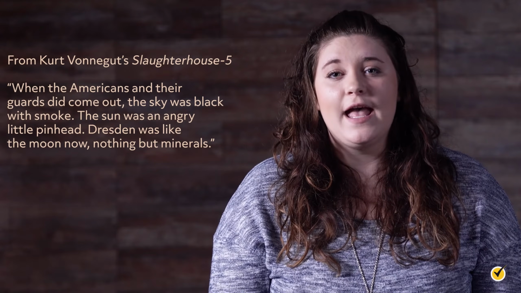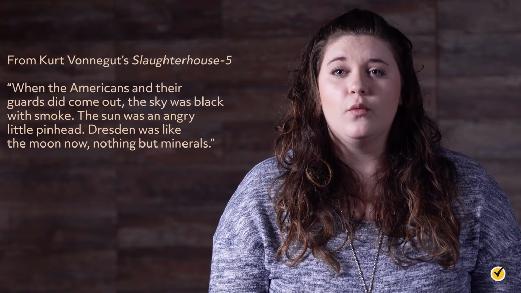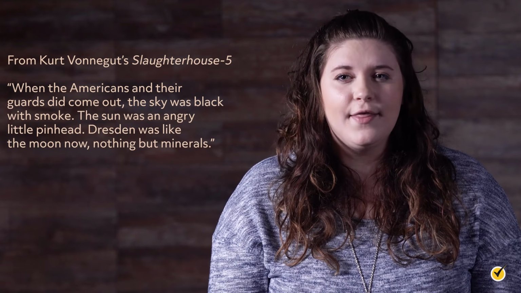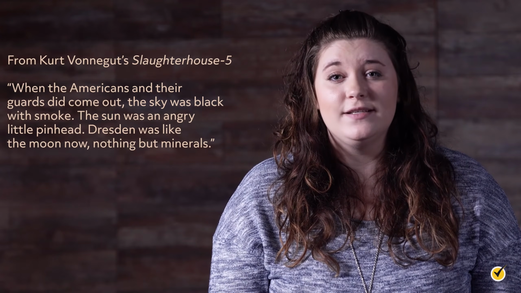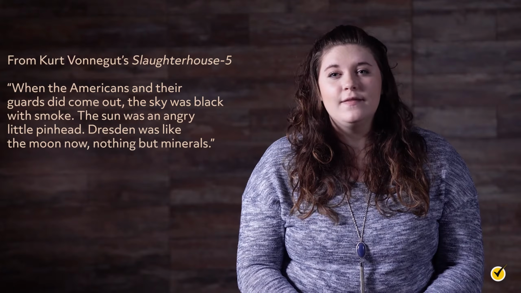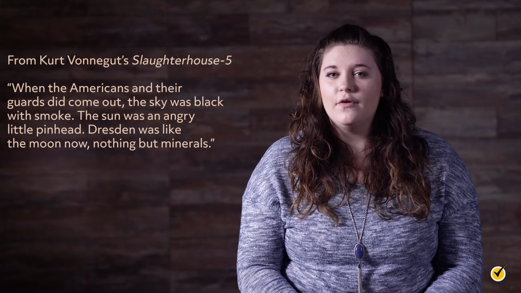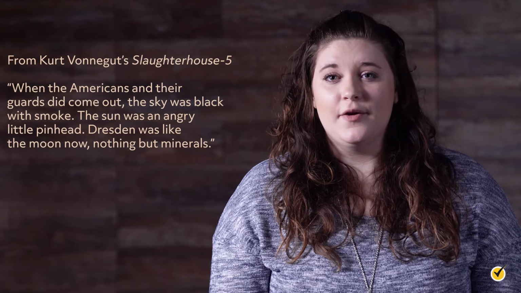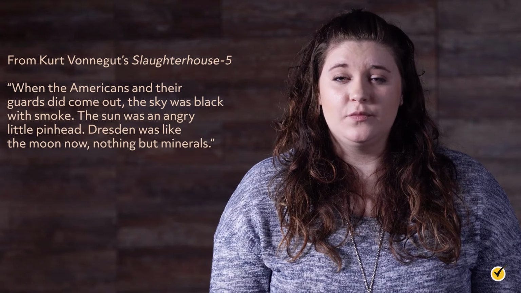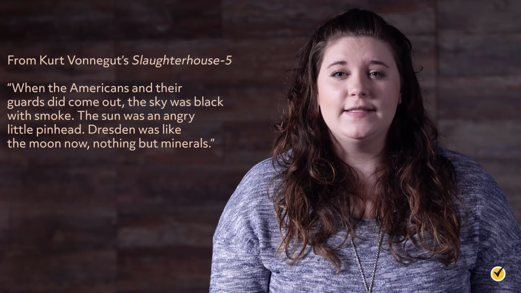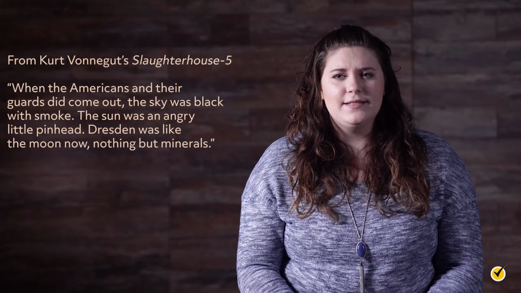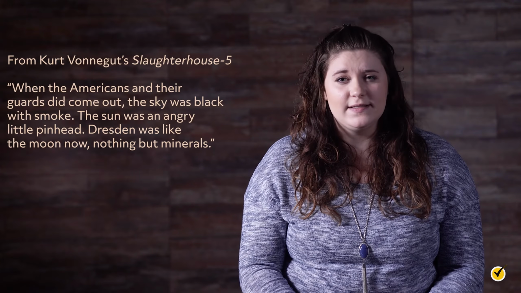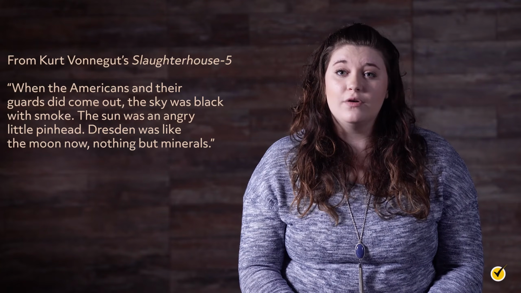Here, Vonnegut describes the aftermath of the bombing of Dresden during World War II. The hyperbolic sentence, "Dresden was like the moon now, nothing but minerals," works to emphasize the destruction of the city after its bombing. This arguably has a much more powerful effect than simply saying, "Dresden was badly damaged." The hyperbole here may overstate the extent to which Dresden was damaged, but it drives the point home that the damage was extensive, perhaps difficult to put into language beyond the use of hyperbole for a reader who did not experience the bombing of the city as Vonnegut did in real life.